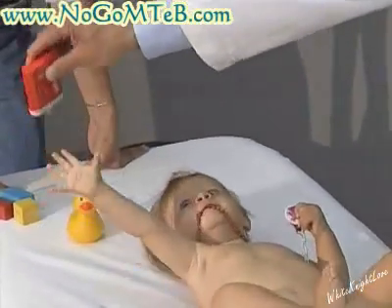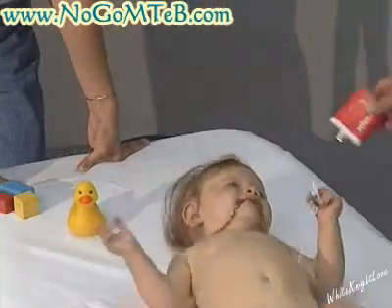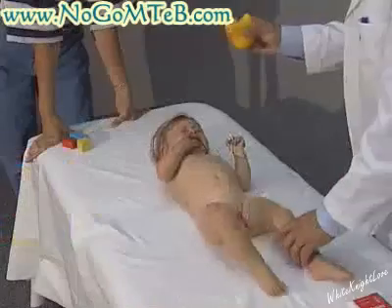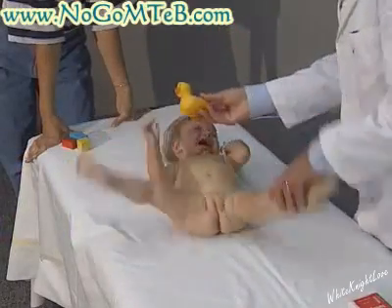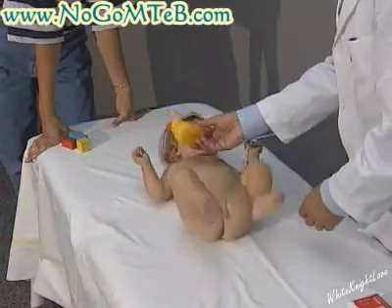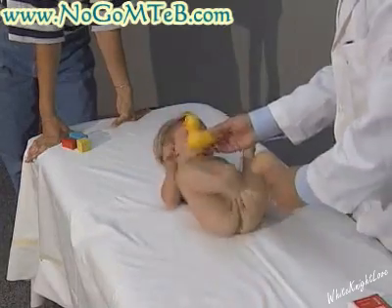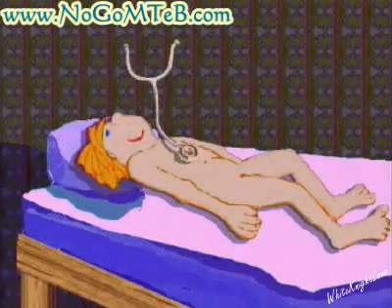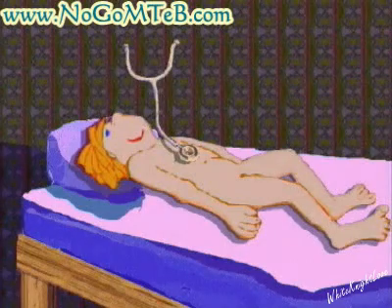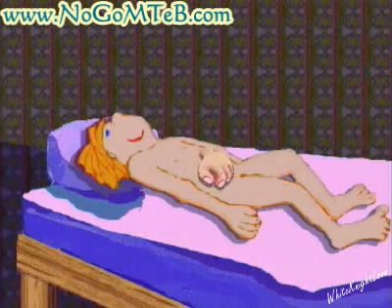A young child becomes restless very quickly. This is why examinations which require him to be quiet are done at the beginning. While the child is quiet, the heart and lungs are auscultated and the abdomen is palpated.